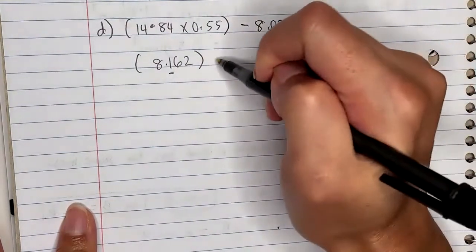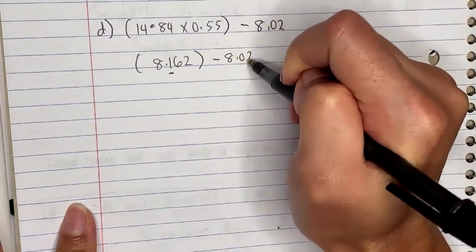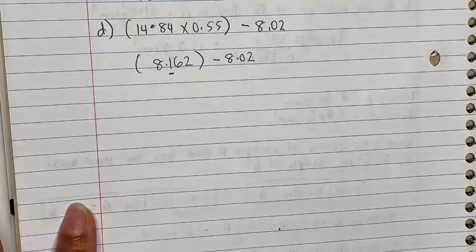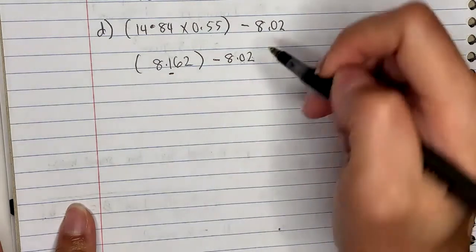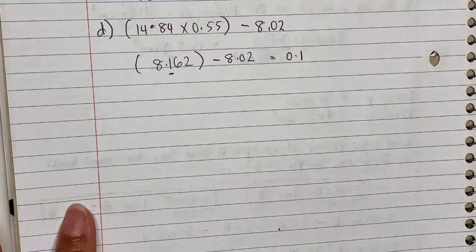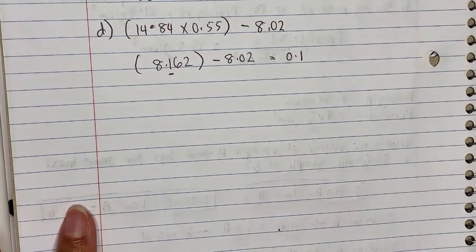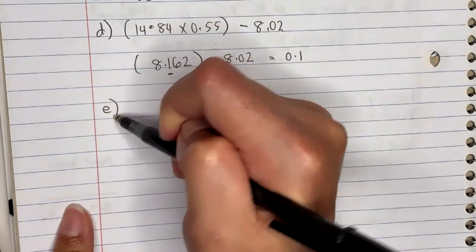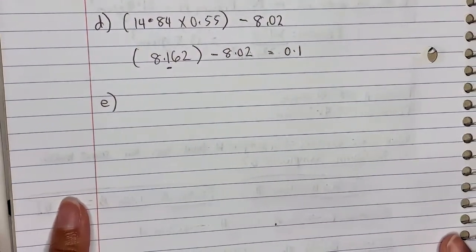And then you go, okay, let's continue, minus 8.02, 1 decimal place, 2 decimal places. How many do I keep in my answer? Only 1 decimal place, so it's 0.1. That's why we only have 1 sig fig in our answer, because it ends up being 1 decimal place. Okay? All right, let's try another example.